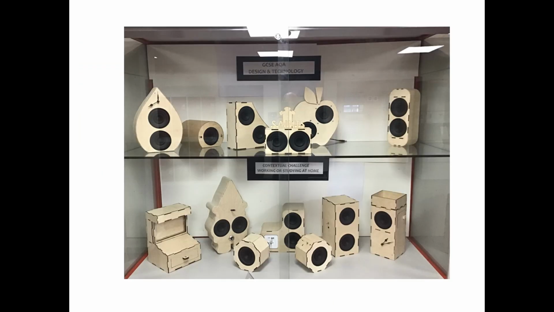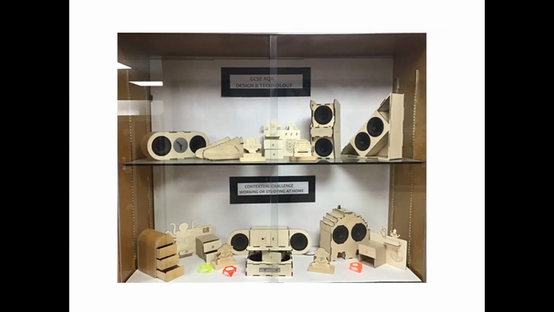So for some examples of some outcomes and what they look like, again, fully functioning. This was the previous years. They've got some speaker systems, some storage systems. And there's a second slide there of some others in our cabinets.